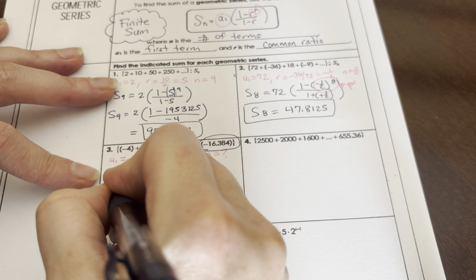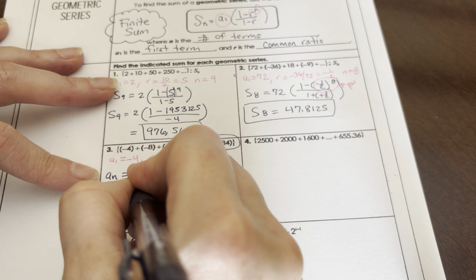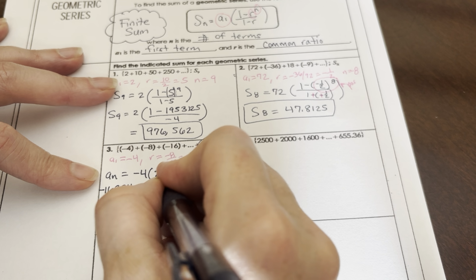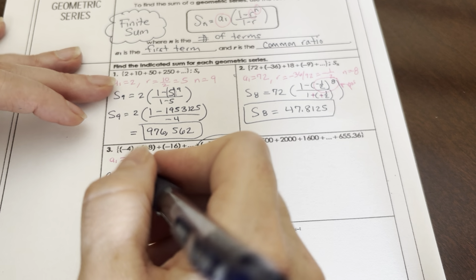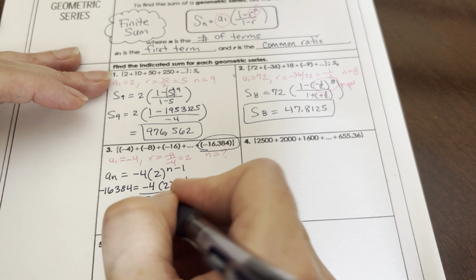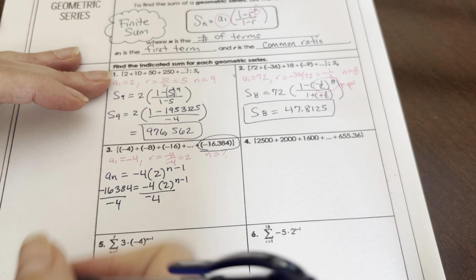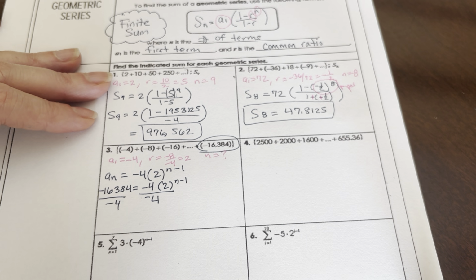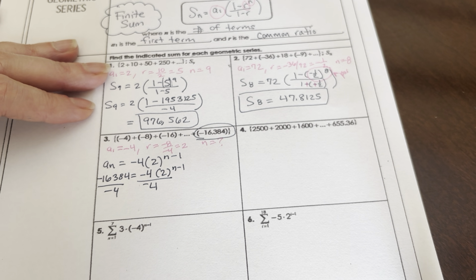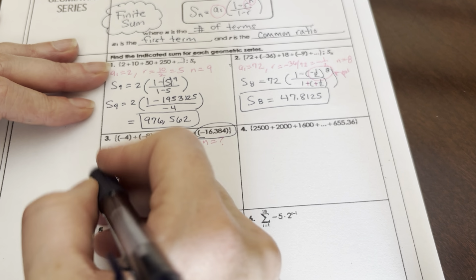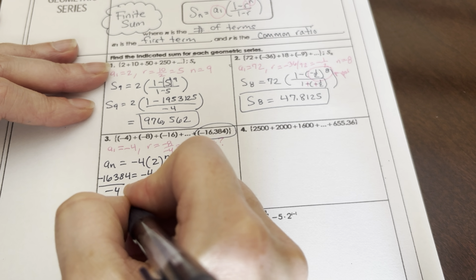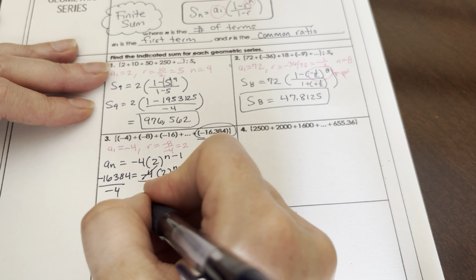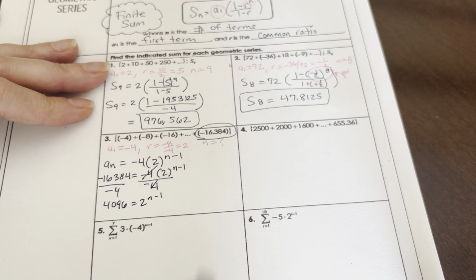So negative 16,384 equals negative 4, parentheses 2 to the n minus 1. And now you can divide both sides by negative 4. So that's going to give you 4,096 equals 2 to the n minus 1.